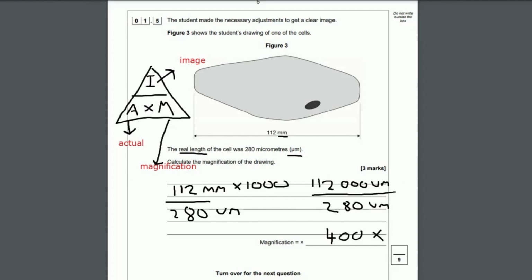Right, anywho, let's do the marks. So 1 mark for rearranging the equation. So if you just put image over actual, or you can call this I over A, or you could have said I over R, the same thing. So if you just worked out that you need to divide the image by the actual, that will get you a mark. Your answer, whatever it was from doing that, will get you a mark. And if you remembered the conversion, that's the bonus mark there.